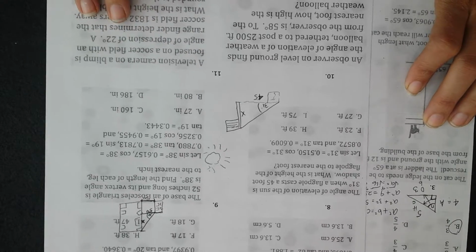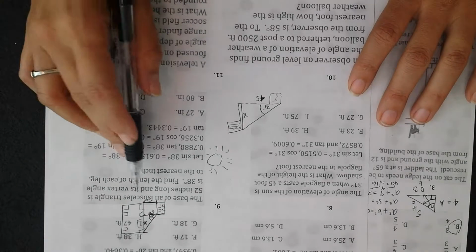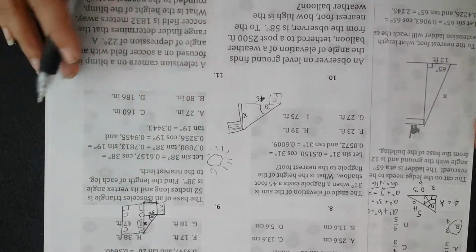All right, looking at number 9, the base of an isosceles triangle. So here we go again with that isosceles thing.